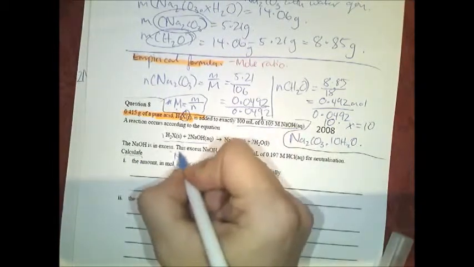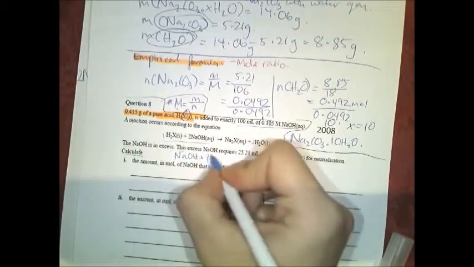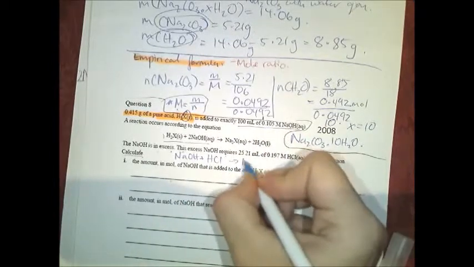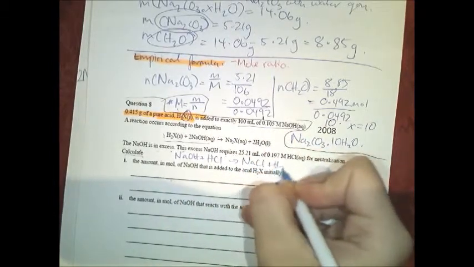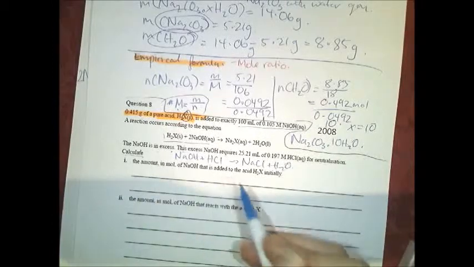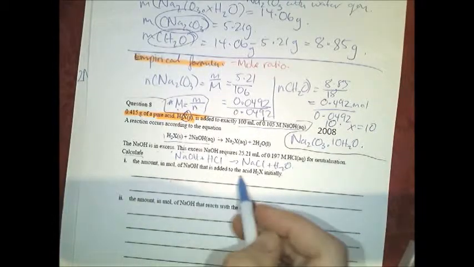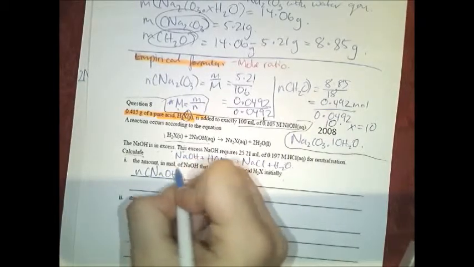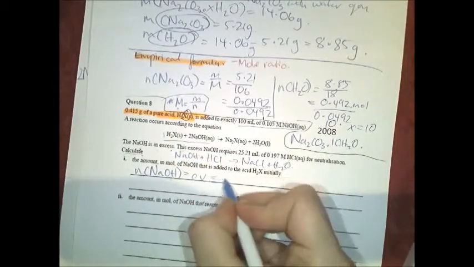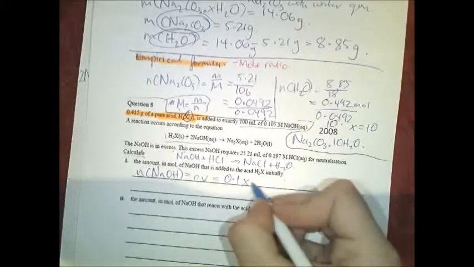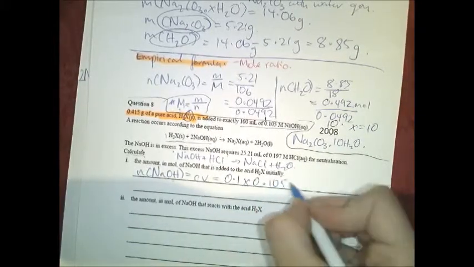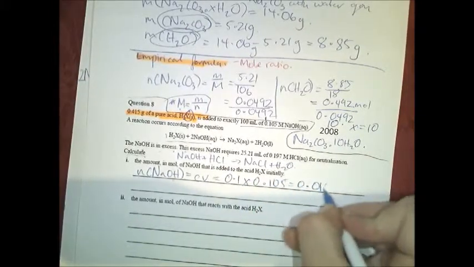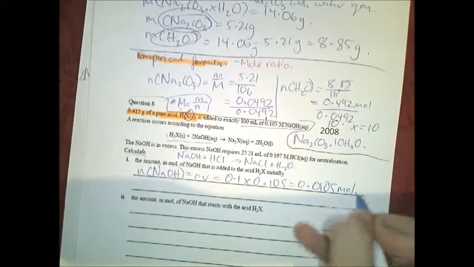Okay, so we know that it's NaOH plus HCl produces NaCl plus H2O, 1-to-1 ratio. Calculate the amount in mole of NaOH that is added to the acid initially. This is very easy. n equals CV equals 0.1 times 0.105, 0.0105 mole.